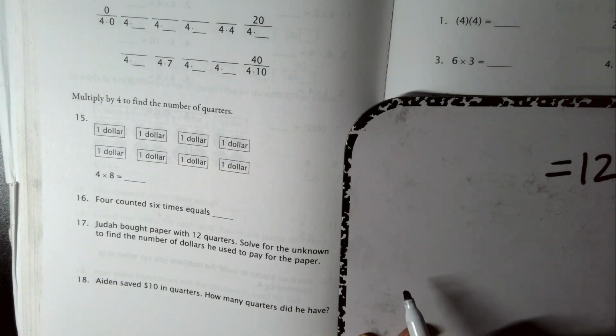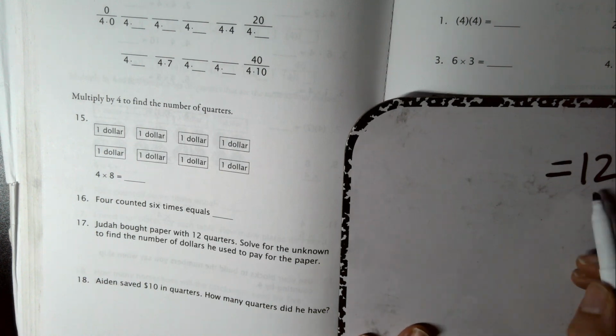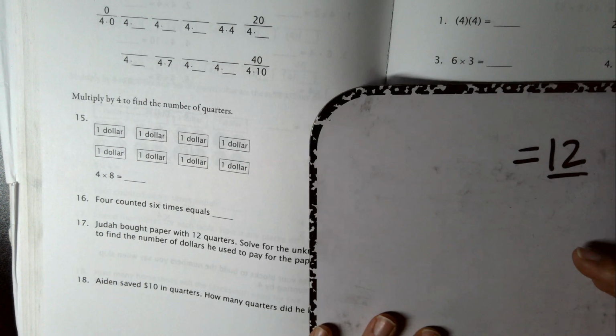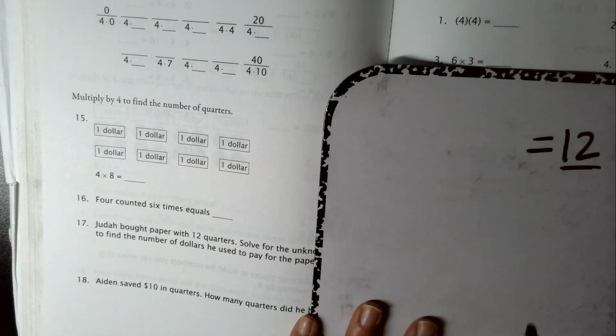And when we multiply, when we're trying to find the dollars, that means we're working backwards, because when you multiply, you get more. Okay, multiplication and addition gives you more of something. So when they're asking us to find the number of dollars, that means that we're working backwards. So what we have to do is first we have to say, okay, Judah bought paper with 12 quarters.